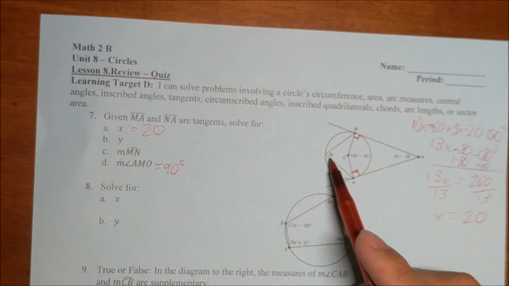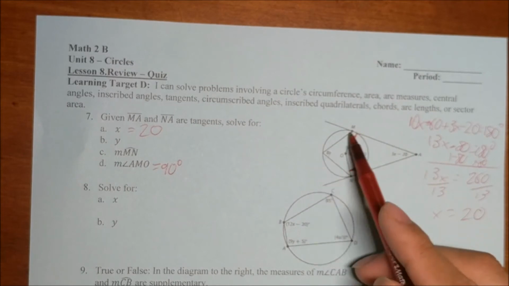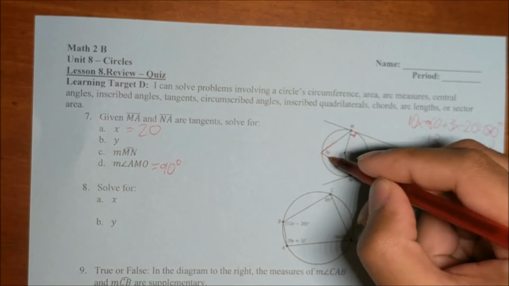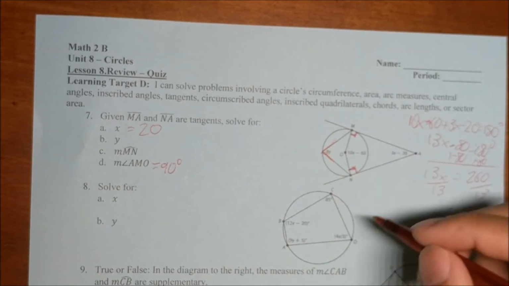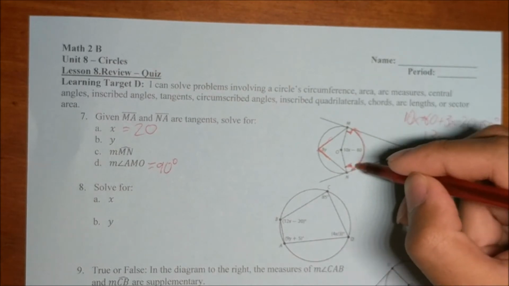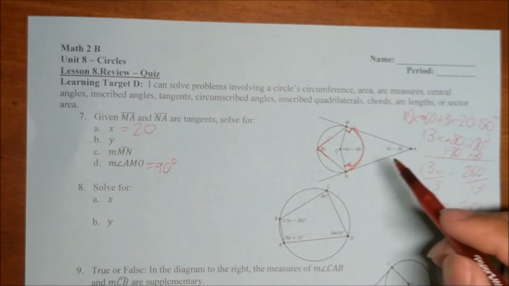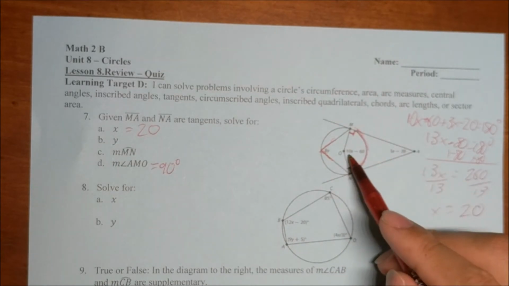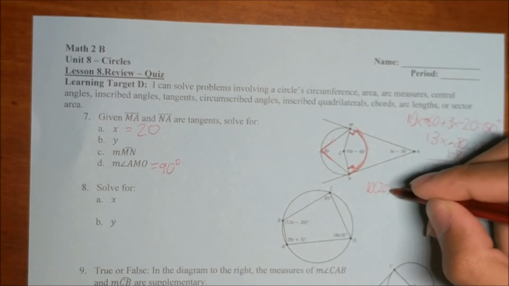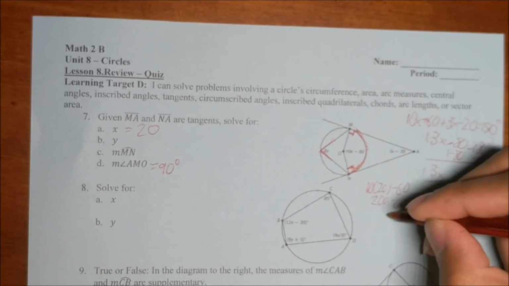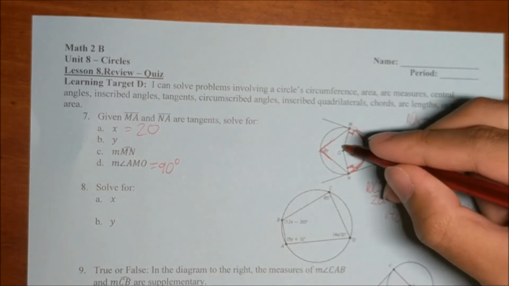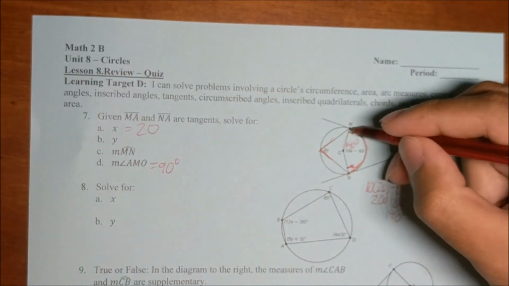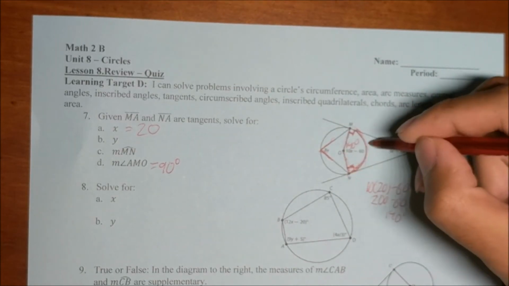Okay, so to find y, look for y on the diagram. This inscribed angle contains the variable y. So then I look for what is related to the inscribed angle. Well, its intercepted arc. Okay, so I should be able to find this arc from earlier because I already know that x is 20, so I substitute that in. So angle MON is 140 degrees. And then if the central angle is 140, its intercepted arc is also 140.